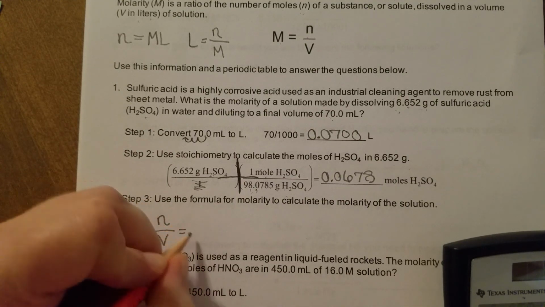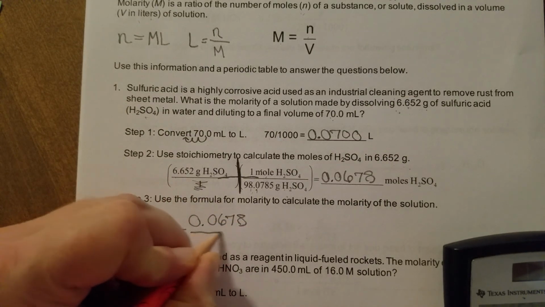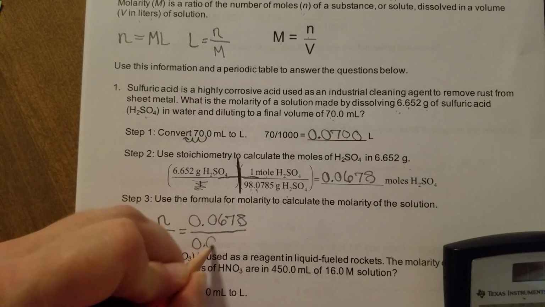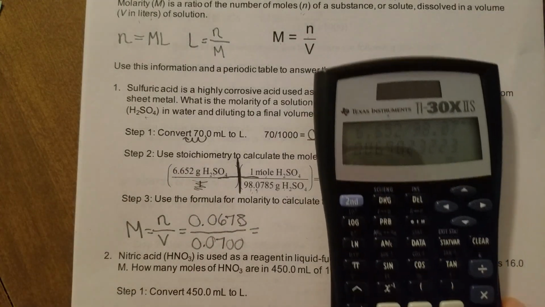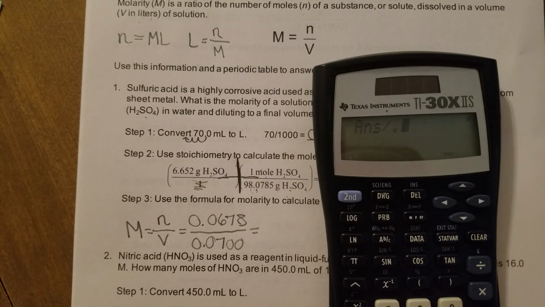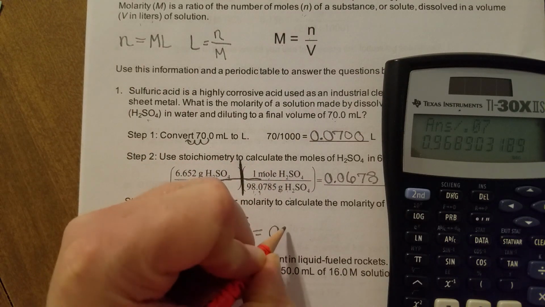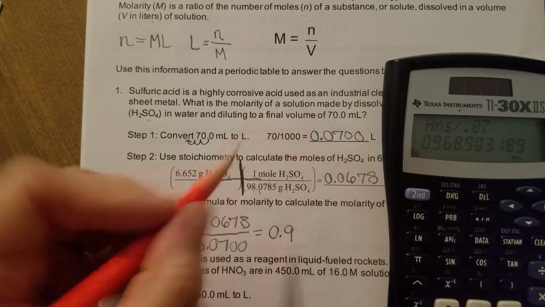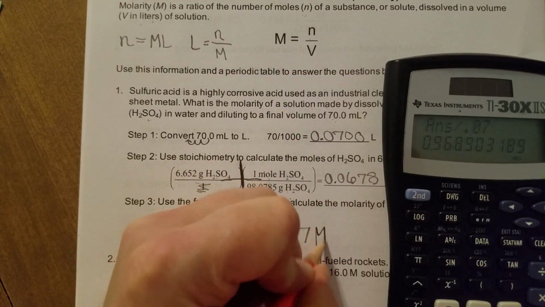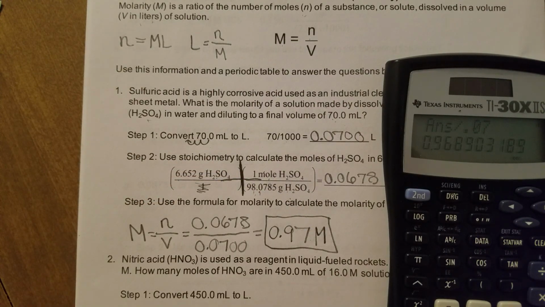Okay, we've calculated the number of moles, 0.0678. We've calculated the volume, 0.07. Doesn't matter if those zeros are on the end or not. Equals. Okay, I've already got the first number in my calculator, so I'm just going to hit divided by 0.07 equals 0.9, and then that 6 is going to round up to the 7 because 8 is 5 and up, so bump it up. And this is big M for molar. Okay, not too bad, right?